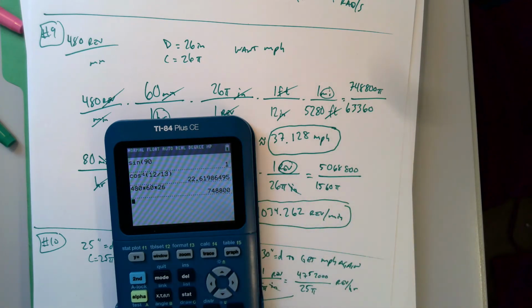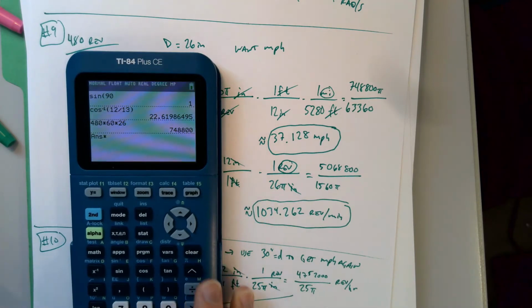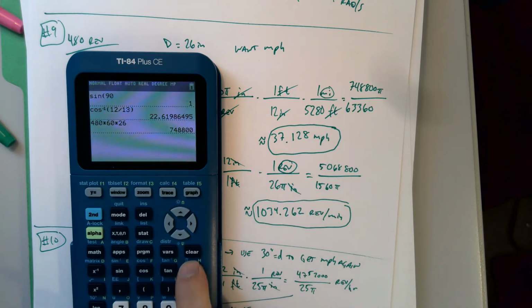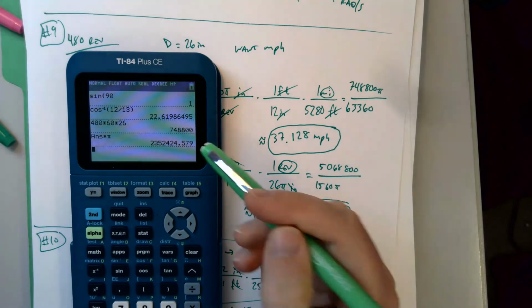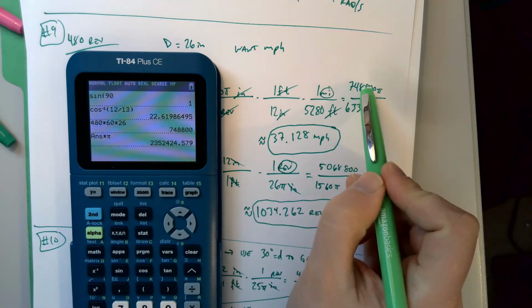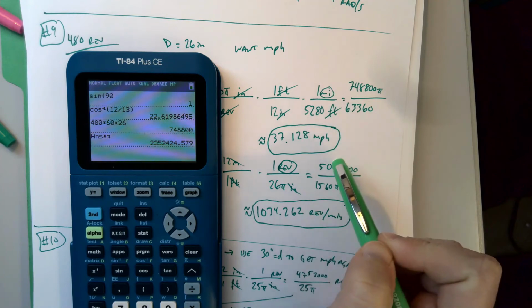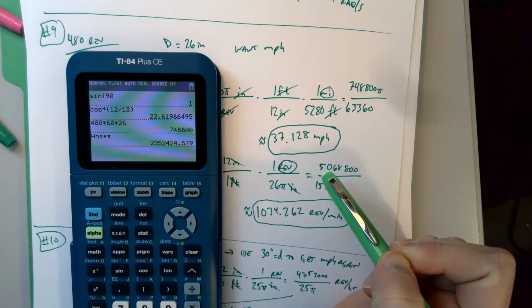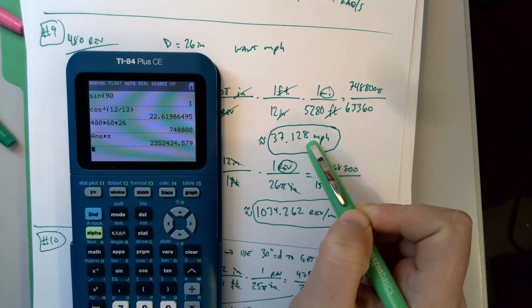Or you could multiply it by pi right away. So you can go times second, and then this button has the pi key here. That up caret has the pi as its secondary function. And it would give you a decimal. Either way, if you use this or if you use 748,800 pi, when you're dividing at the end to figure out your answer, you should get the same thing when you round to 3 decimal places here.